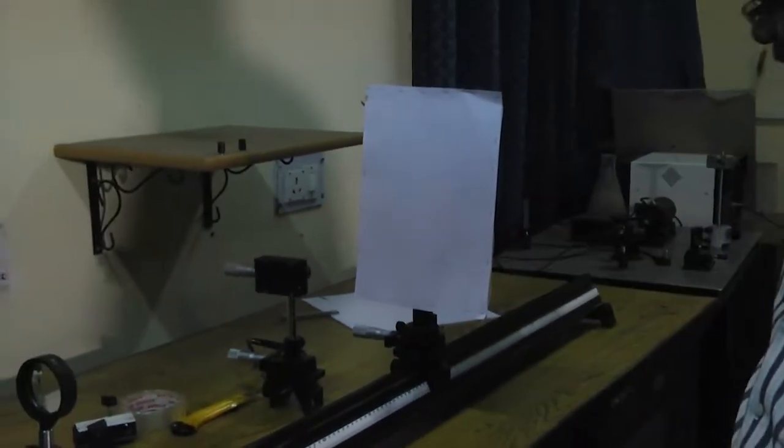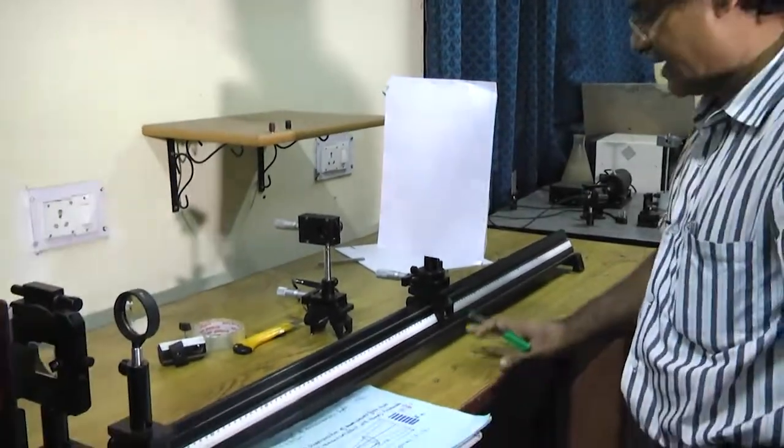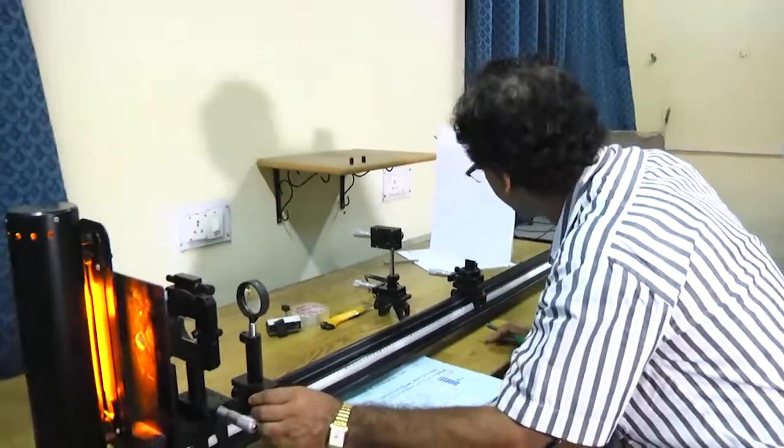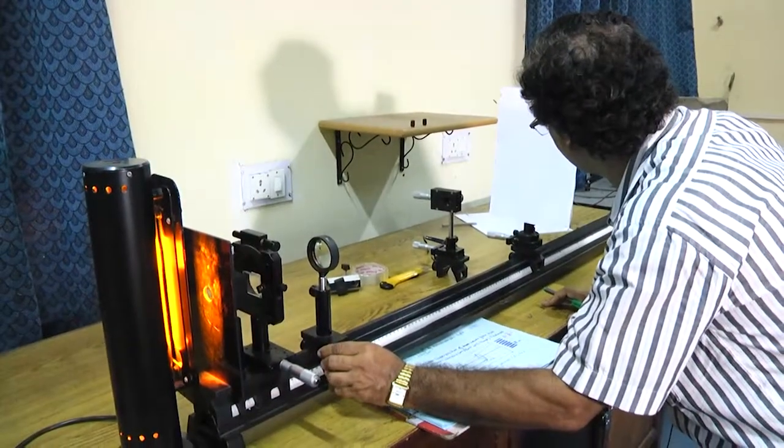For a particular position of the eyepiece, the screen will be replaced by the eyepiece when you are taking the reading, but here I am showing on the screen just to show you. Then I will take the second position of the screen or eyepiece, and again repeat the experiment.